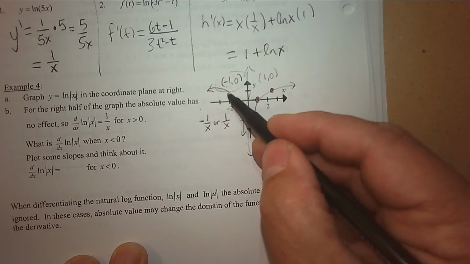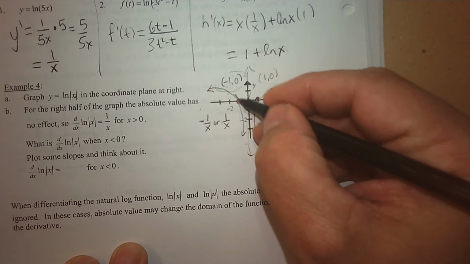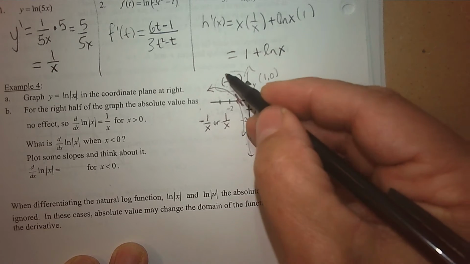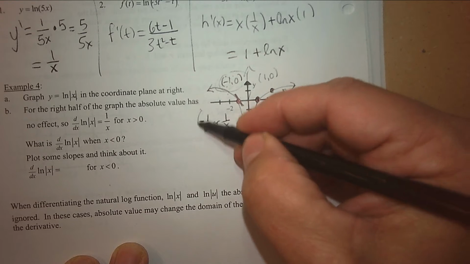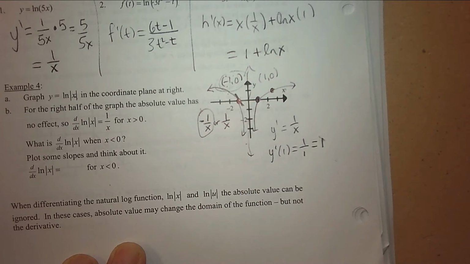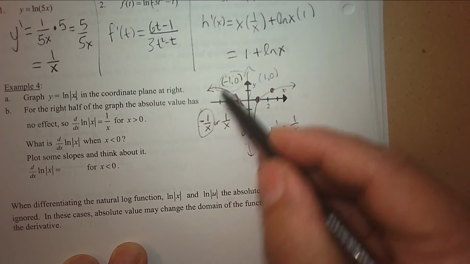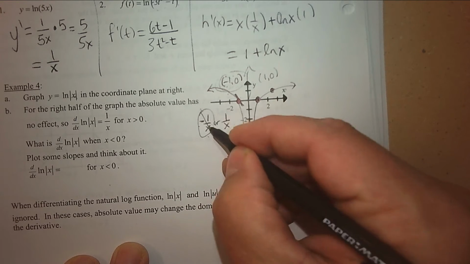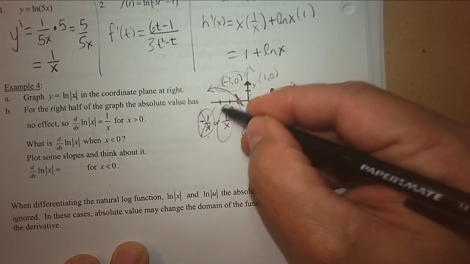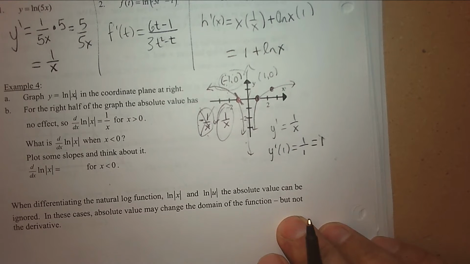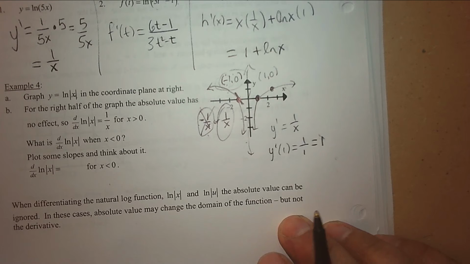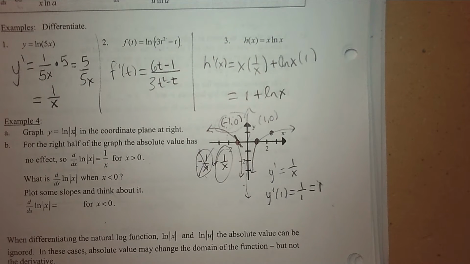So what happens if I take that point there and do the same thing? By the way, what is the slope here? Negative, right? Can you see that? So if I plug negative 1 into x over here, what answer would that give you? A negative divided by a negative would give me positive. So it's not negative 1 over x. Whether it's on the left or the right, the derivative stayed the same. So the absolute value inside doesn't change what the derivative is.